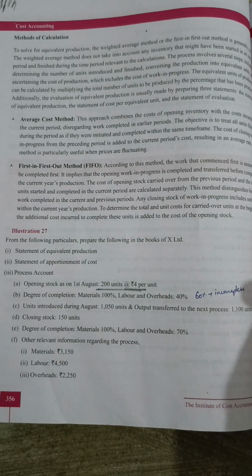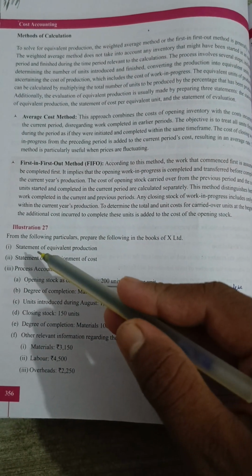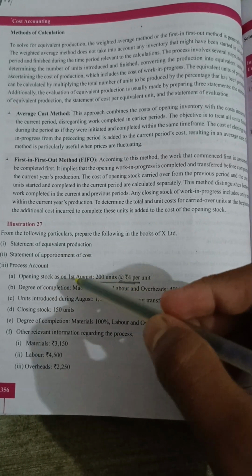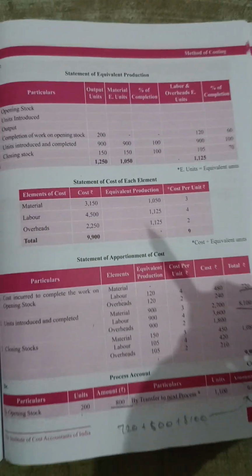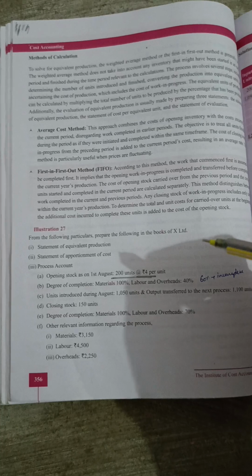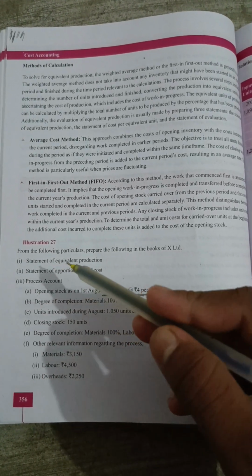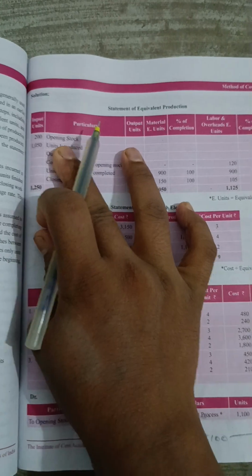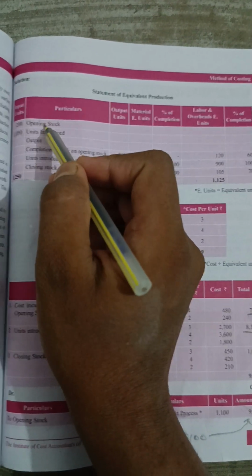Today we are going to see illustration 27. It has been asked to find the statement of equivalent production and apportionment of cost. So we can first find out the equivalent production. Here you can see input units 200 of opening stock.